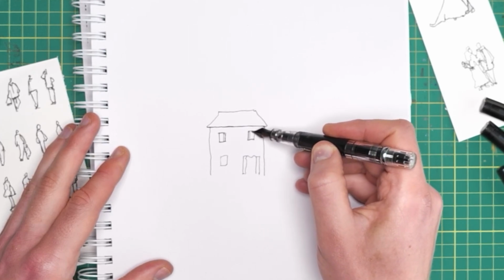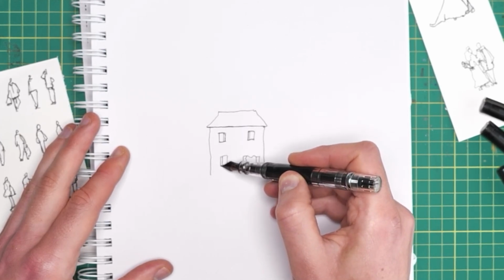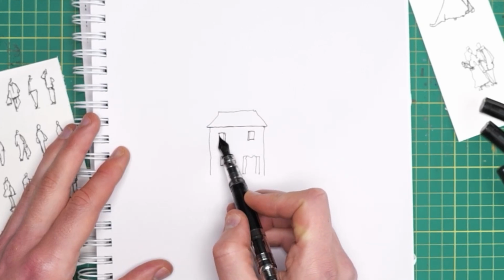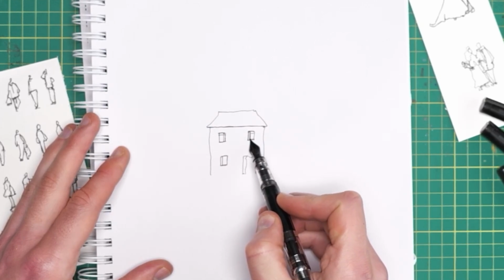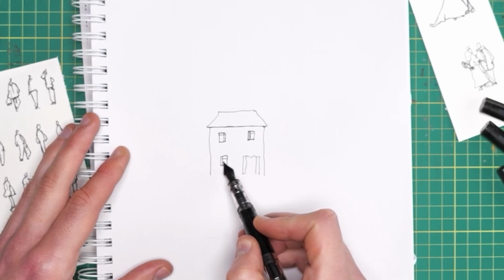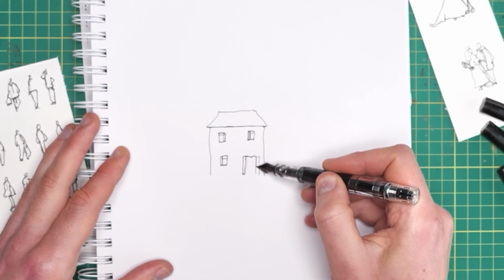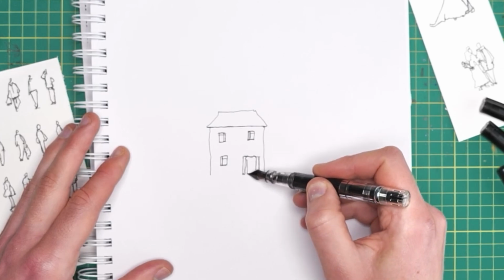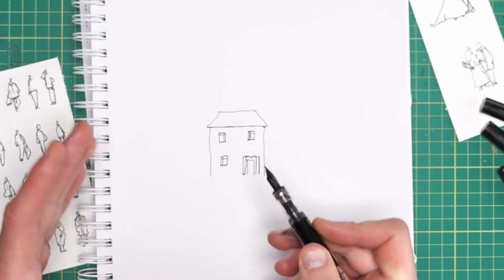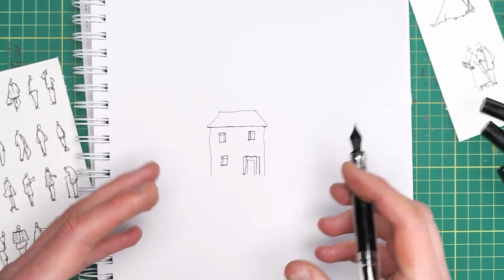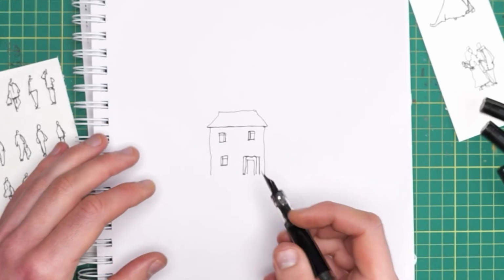We can then start putting shapes within shapes to start forming, if we want, more complex architecture. So we have different things emerging in our windows, in our doors, for example. And all of this is just thinking in shapes. Instead of trying to draw a house, we draw it bit by bit.